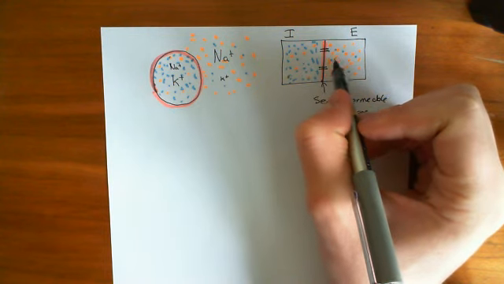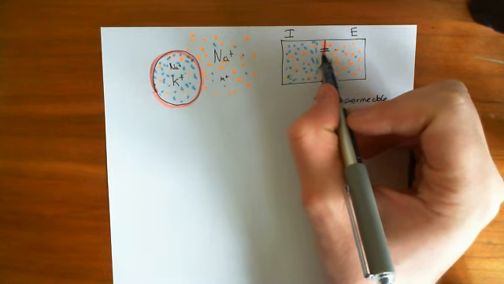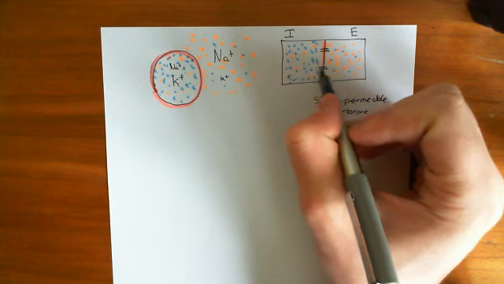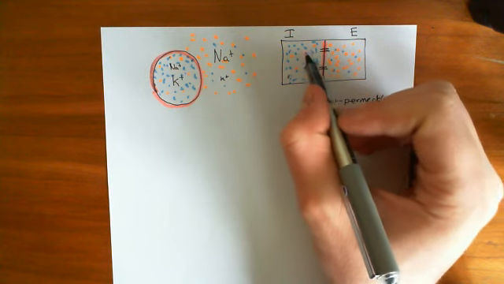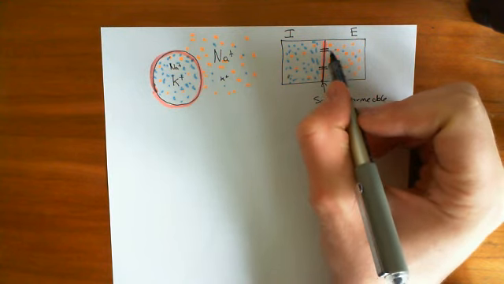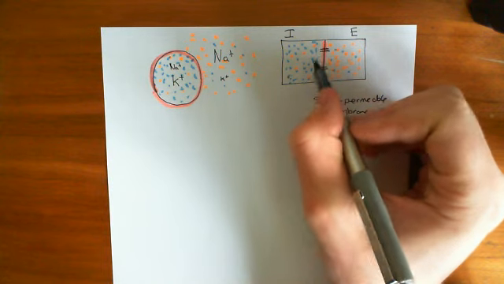And I'm not actually sure whether it's that the potassium channels are easier for potassium to go through than the sodium channels are for sodium, or whether it's just that you have more potassium channels, a higher density of potassium channels.